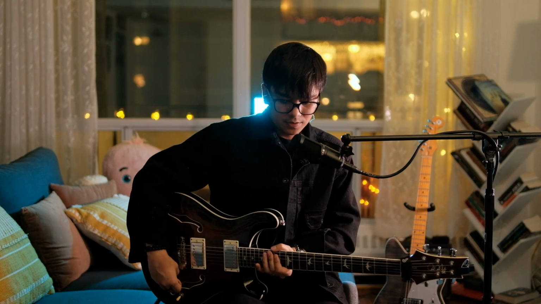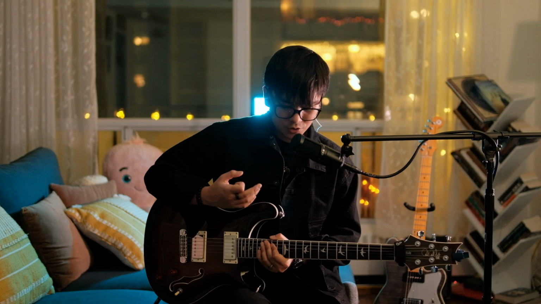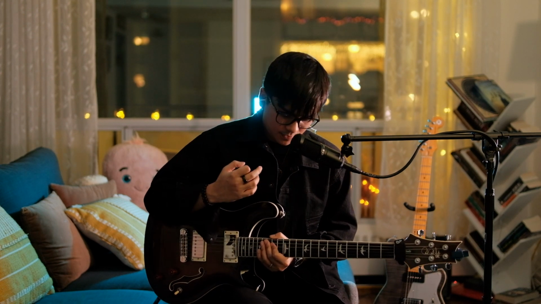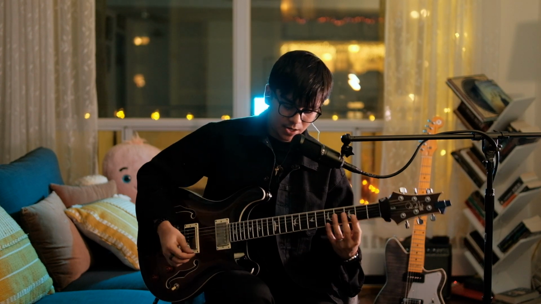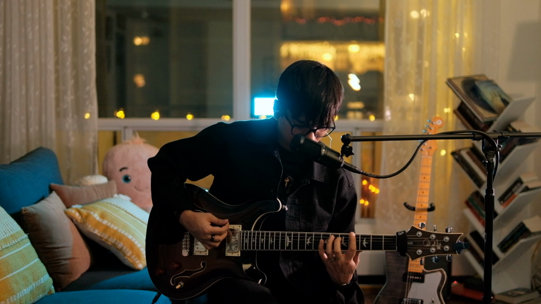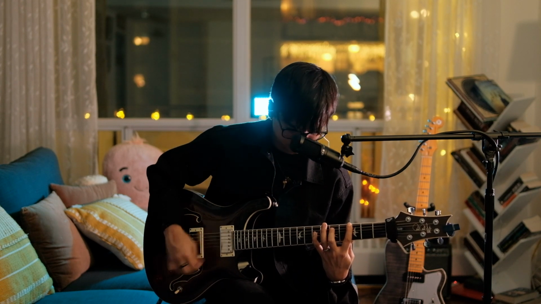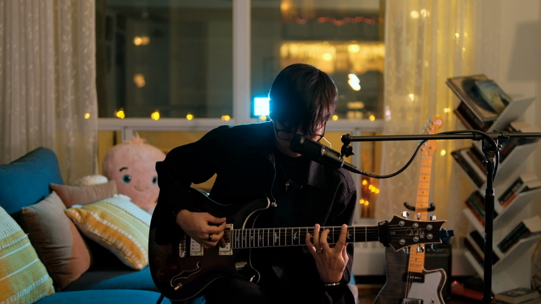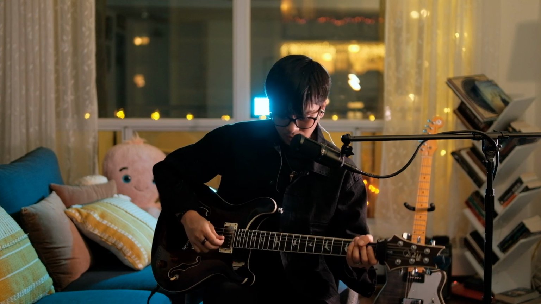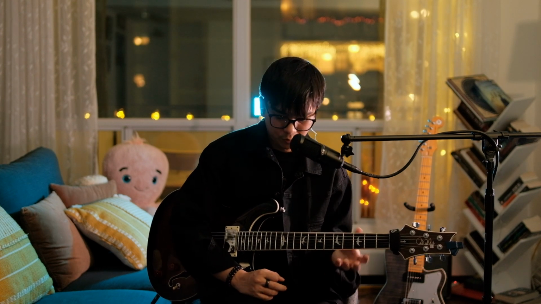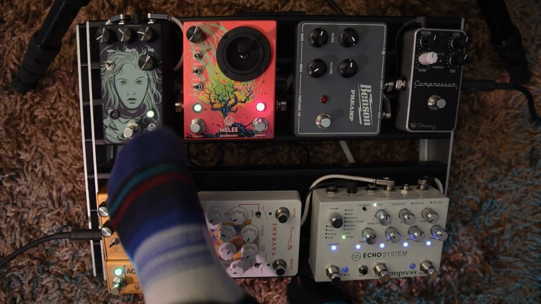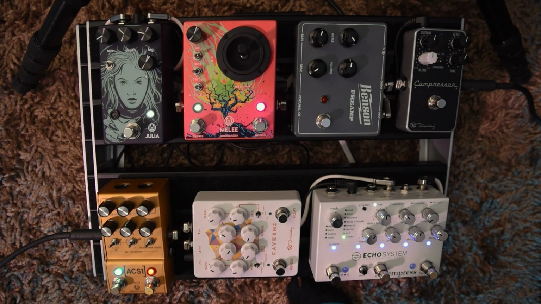And one last thing that I want to talk about with shoegaze guitars is the signal chain. In the demonstration that I did with the Melee, this is basically the distortion going into the reverb, but if I change it to the reverb going into the distortion in the signal path, this is what it sounds like.